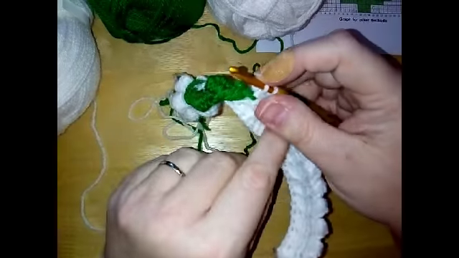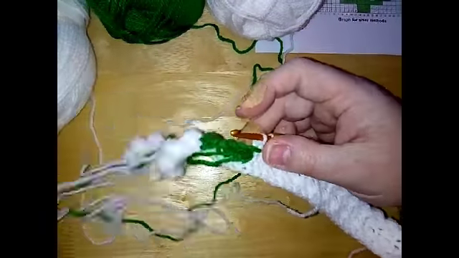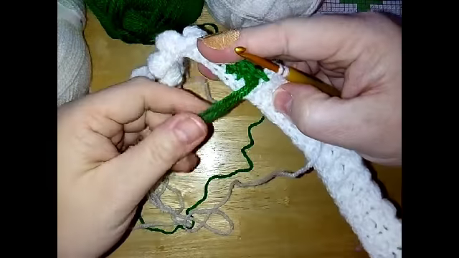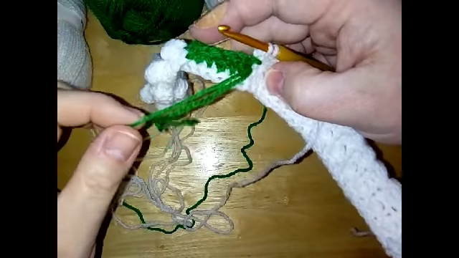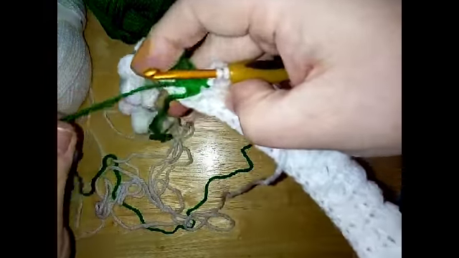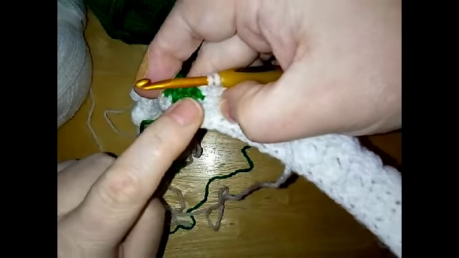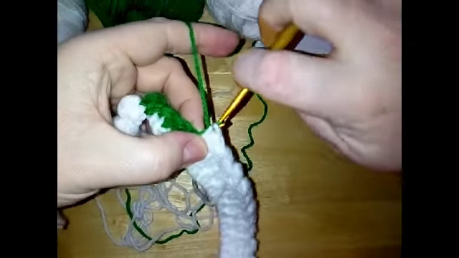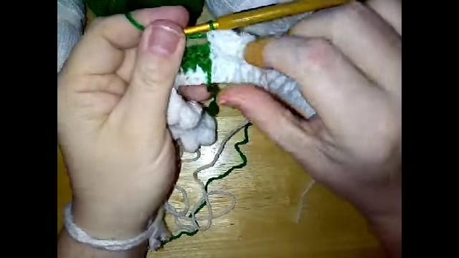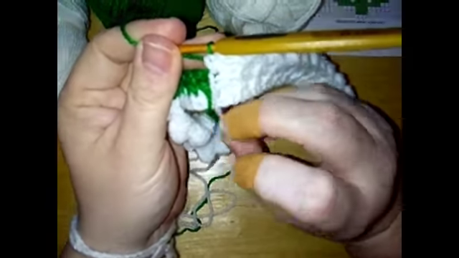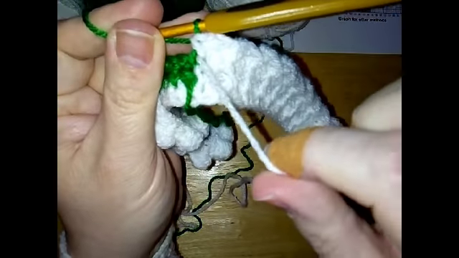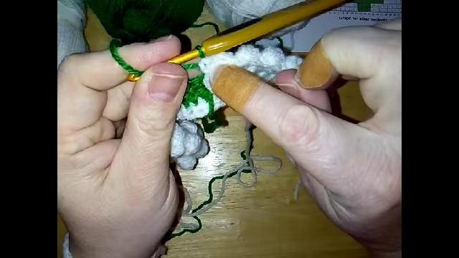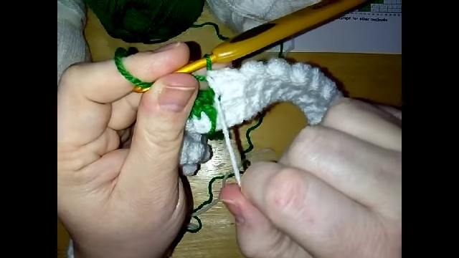And then remember I said we can tighten this green when we come back to it on the next row, so just give that a slight pull just to tighten that stitch there. And then do your yarn through the rest of that white stitch. So you've got your white down here ready for next time, which again you will just tighten that stitch up on the next row.